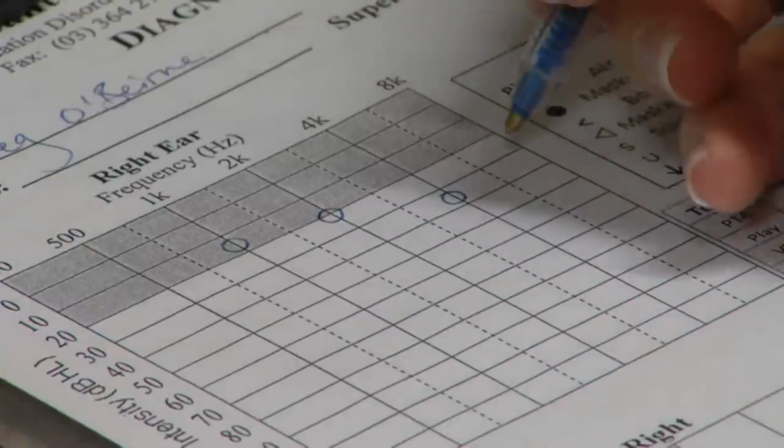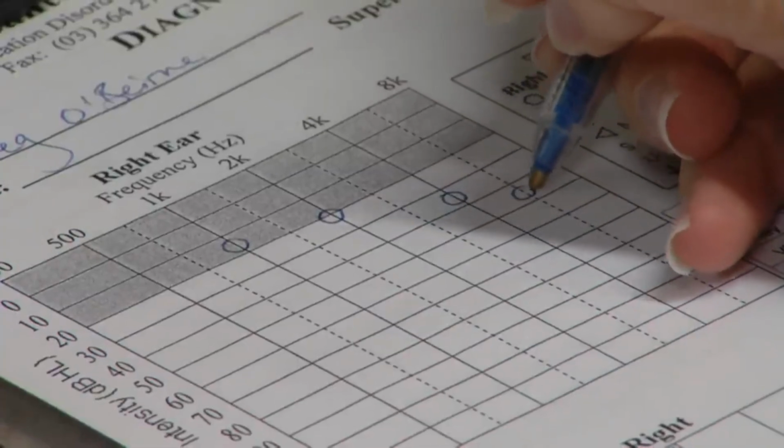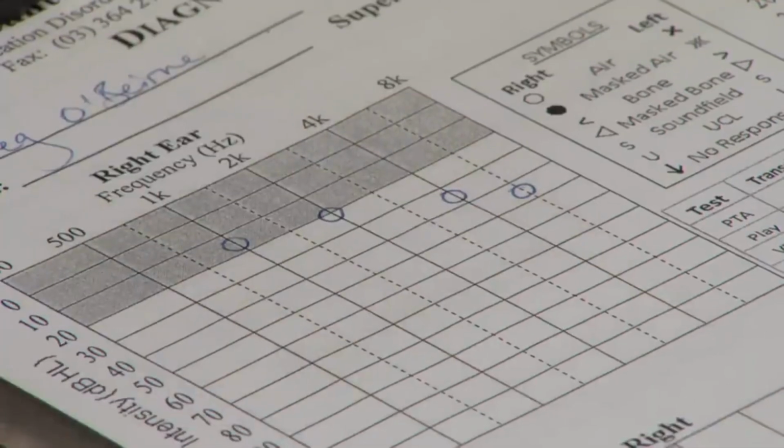Once testing is complete, the audiologist integrates the data across each of the different tests and presents the findings to the client. Right, that was great, Greg. So we're finished there. So just showing you the results. There's two graphs here for the right ear and the left ear, and they're graphs of your hearing levels.